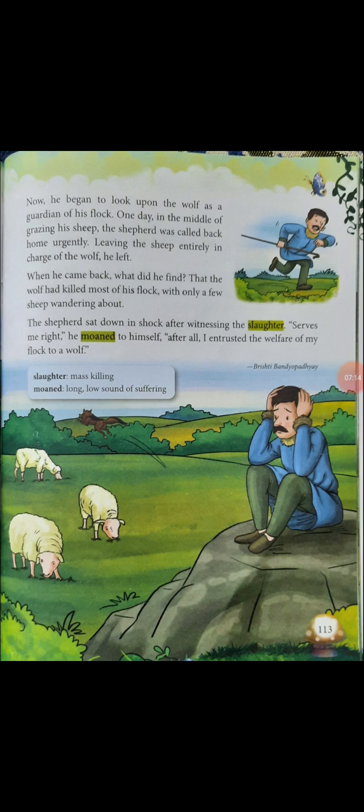When he came back, what did he find? That the wolf had killed most of his flock, with only a few sheep wandering about. So when he returned to the field, the wolf had already killed almost all his sheep. Only three sheep were there, wandering or roaming in the field. Others were dead. The shepherd sat down in shock after witnessing the slaughter.